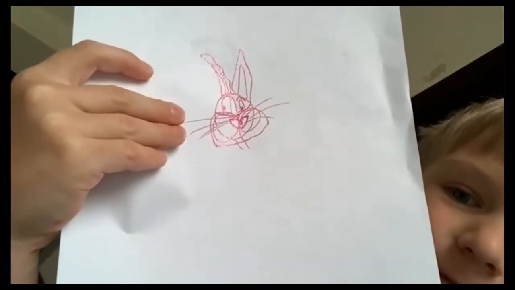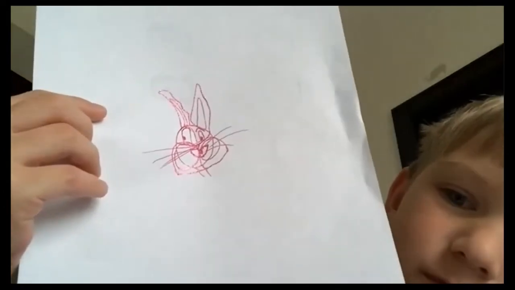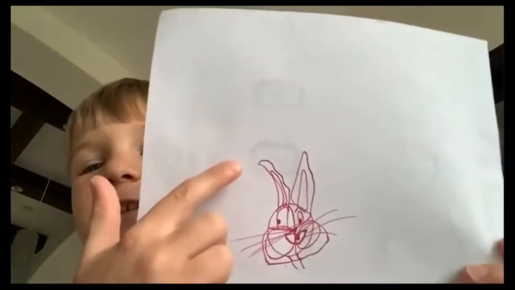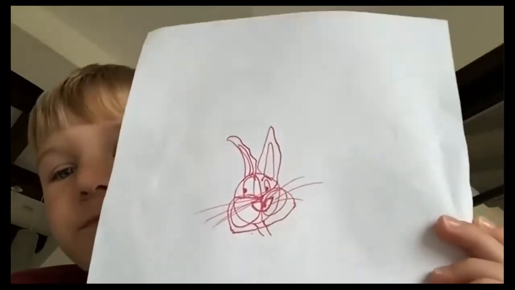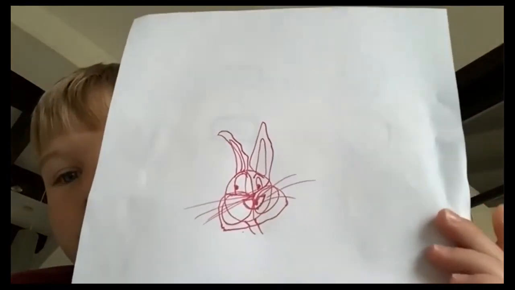Nice. How many times have you drawn Bugs Bunny? I've never drawn it. See? And look how awesome you did. That's your first time drawing Bugs Bunny, and the ears are so good. You know, that's okay. You know what it is? It's all just practice. That's it.